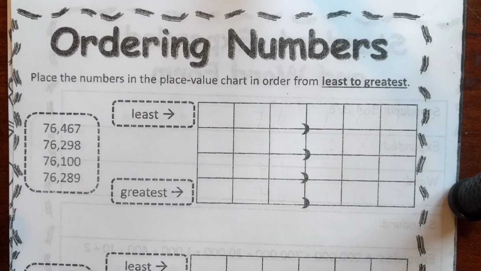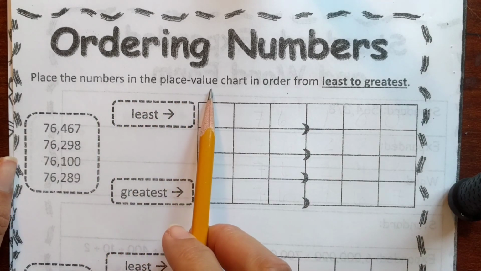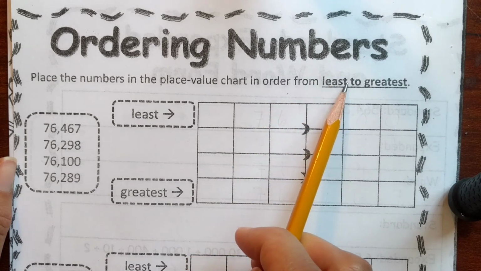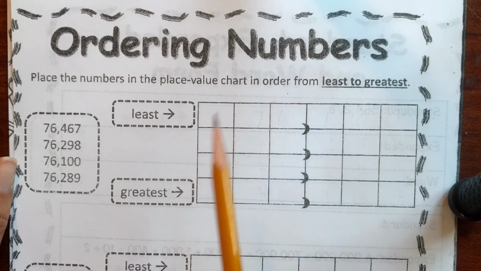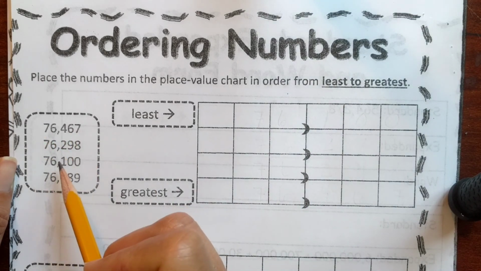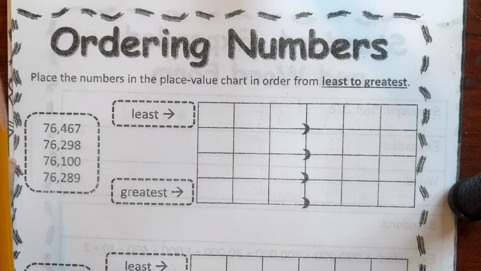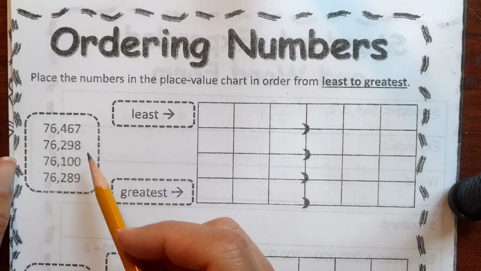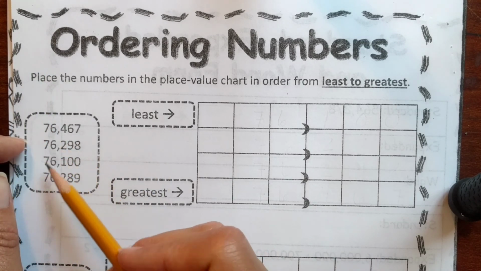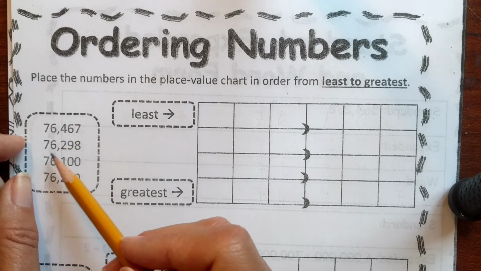Today we're looking at ordering numbers from least to greatest according to their place value. Place the numbers in the place value chart in order from least to greatest. The way we do that is we start by looking at the list of numbers, and you look at the number furthest to the left because that's the highest place value. In this case, it's in the 10,000s place.